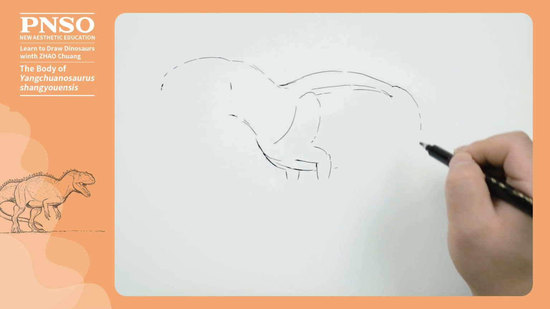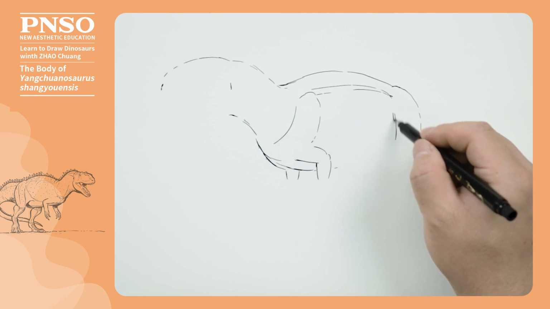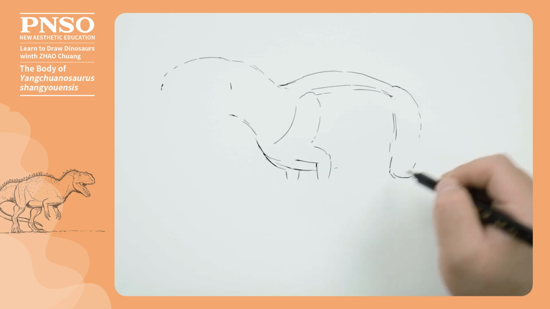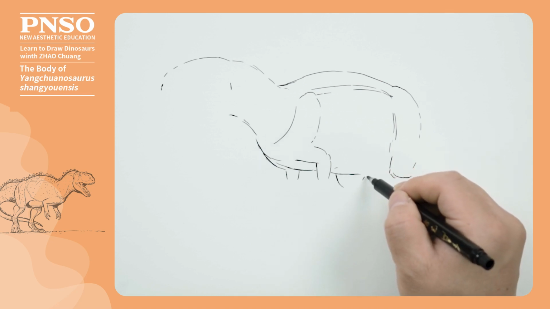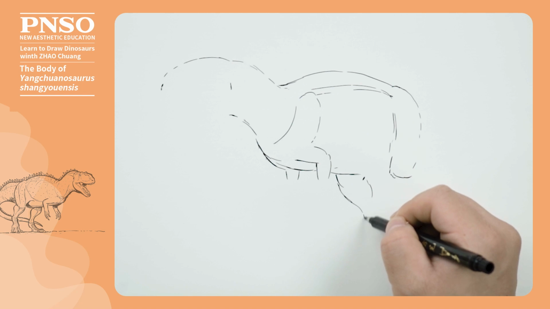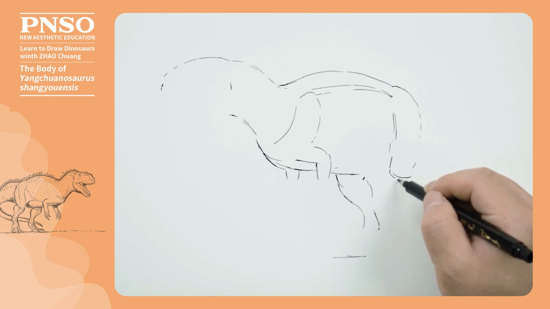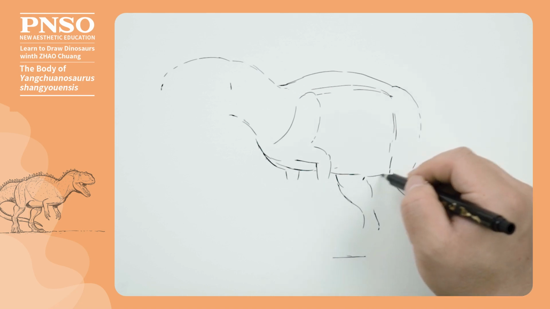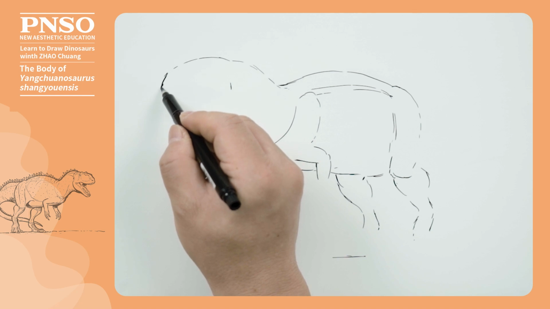Here, we draw the pelvis, then its thigh. Its knees were level with the bottom of its abdomen. For the other leg, we can only see the shank, which is about the same length as the thigh. We leave a little room in the rear for the tail. Next, we draw its outline.